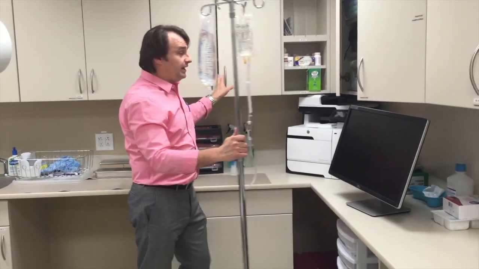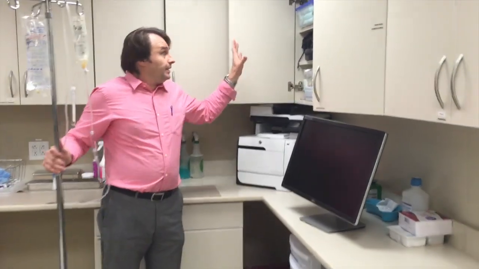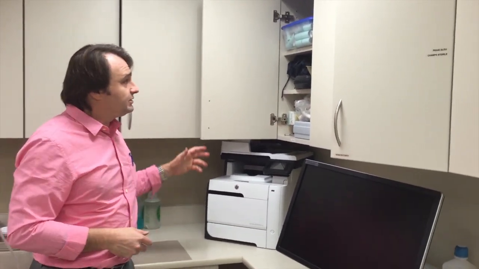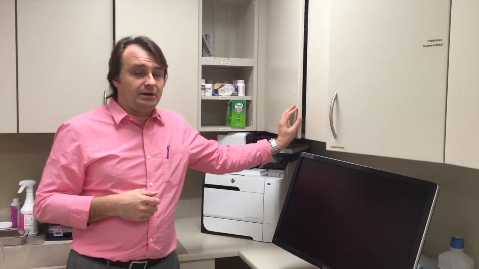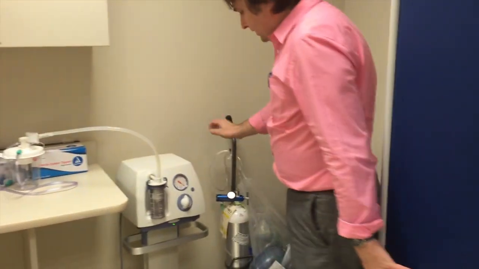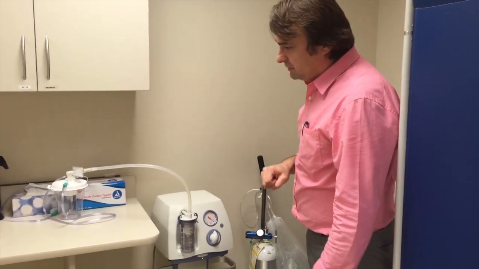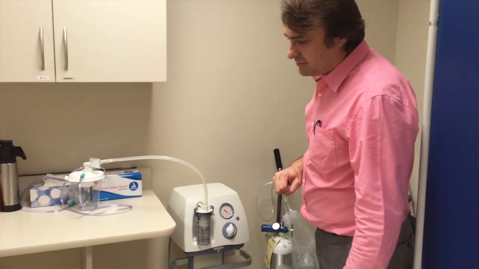For stabilization of the airways, we have the intubation equipment, we have the nebulizer for administering Ventolin and Atrovent if necessary, and for bagging the patient we have oxygen. As you can see here, we have the bag mask, the oxygen, and the vacuum, if somebody's choking, where we have to vacuum foreign objects.